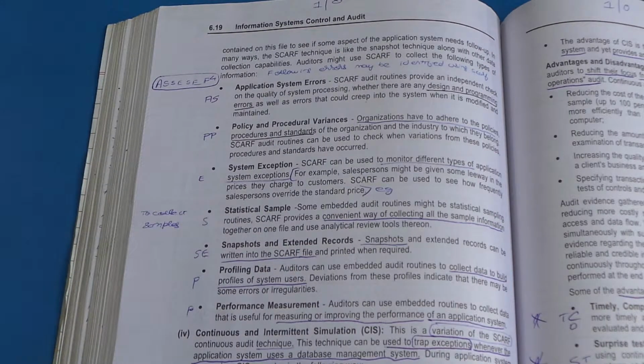The next short form is in page number 6.19, and this talks about what are the various categories or types of errors that can be identified by using the SCARF technique. And the short form is Assessee P4. AS stands for application system errors, then SE is system exception, then S is statistical sample, SC is snapshots and extended records, then the 4P, that is profiling of data, performance measurement, and policy and procedural variance. So that is AS, SE, S, SC, P4, that is assessee, P power 4.